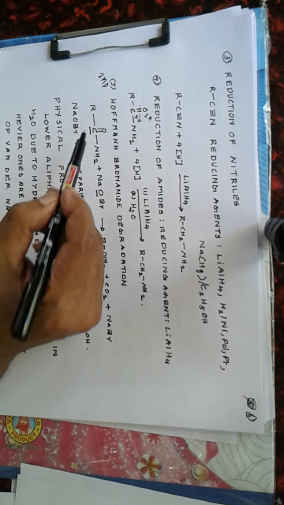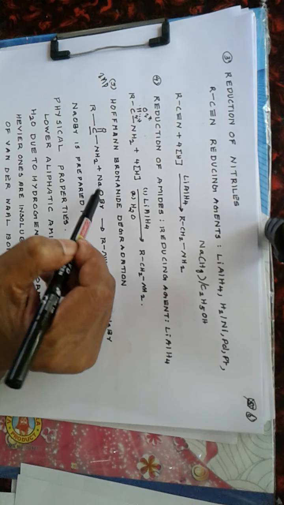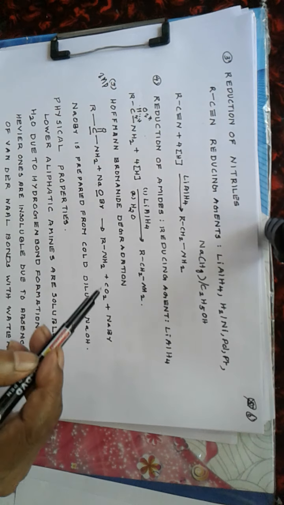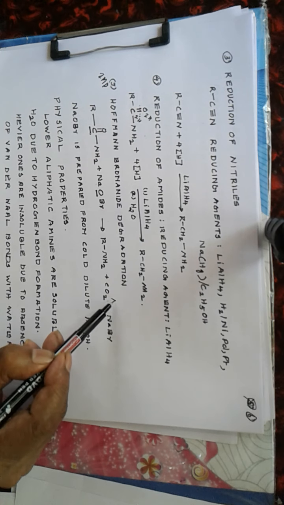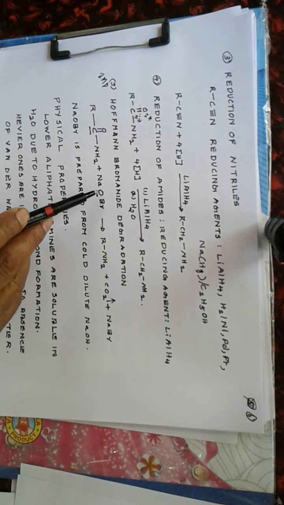Now sodium hypobromite is prepared by the reaction between sodium hydroxide and bromine under cold conditions in dilute medium. We get sodium hypobromite, and here the net reaction is the connection between CO and oxygen of NaOBr. So CO and O of NaOBr is converted to carbon dioxide gas, and then when O is removed we get NaBr, and when CO is removed we get RNH2. So that is a simple reaction, again an important reaction, Hofmann bromamide degradation.